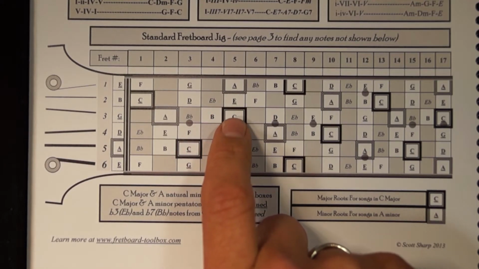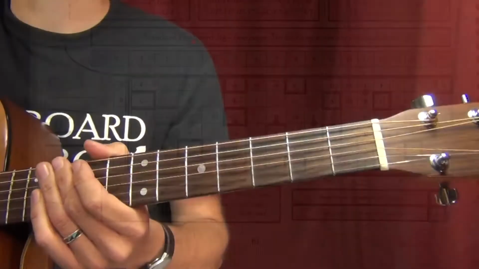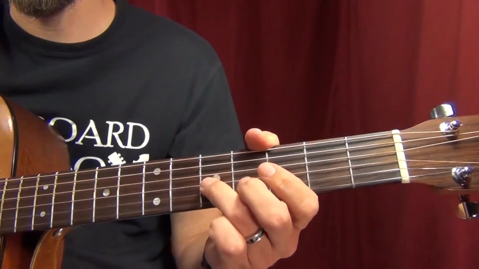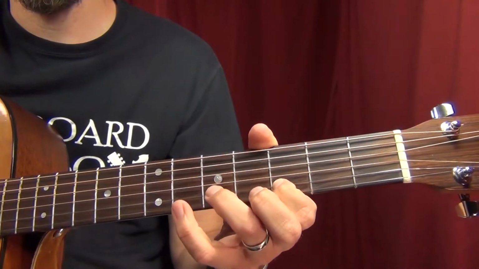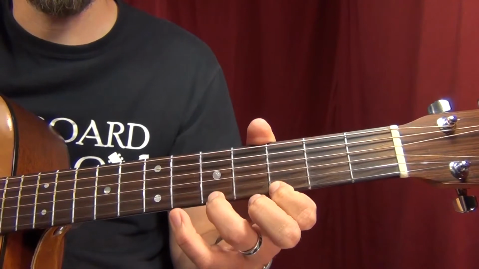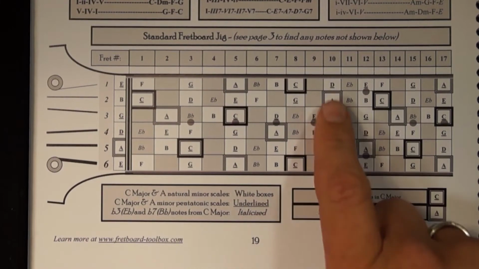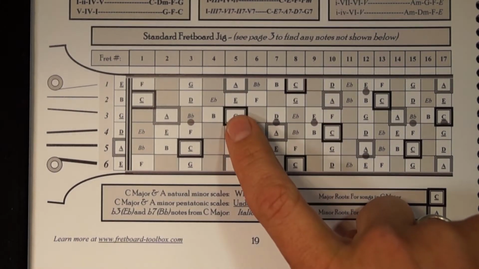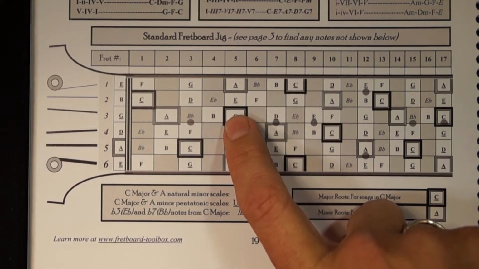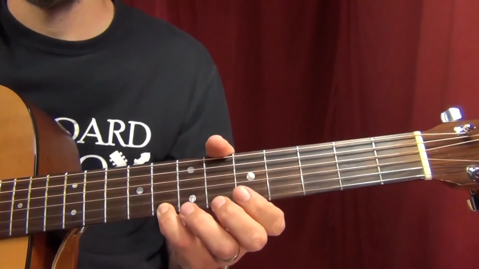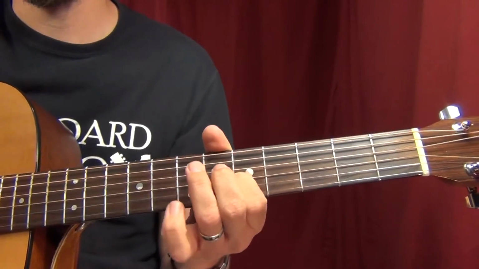Then if I want to start here on this C note, I can play C, D, E, F, G, A, B, C. That would look like this. The C note is on the 3rd string, 5th fret. So here's C, D, E, F, G, A, B, C, up on the 8th fret. If I get to this 8th fret and then I want to walk back down, I can play C, B, A, G, F, E, D, C. That looks like this on the guitar.